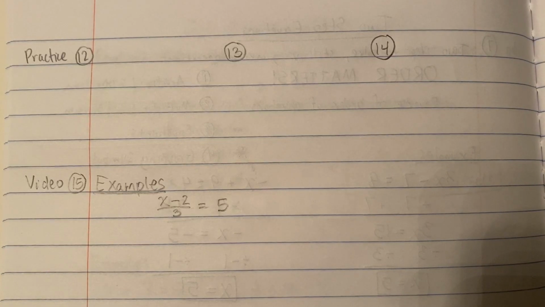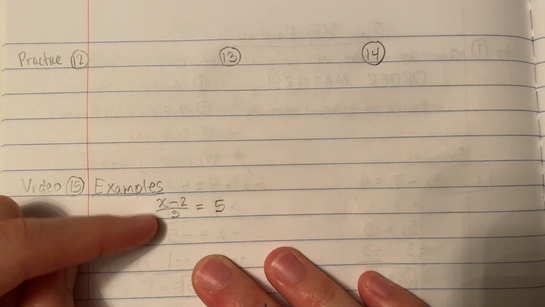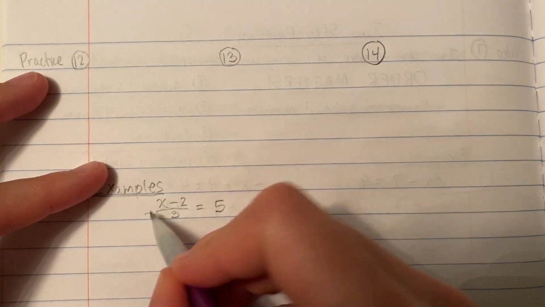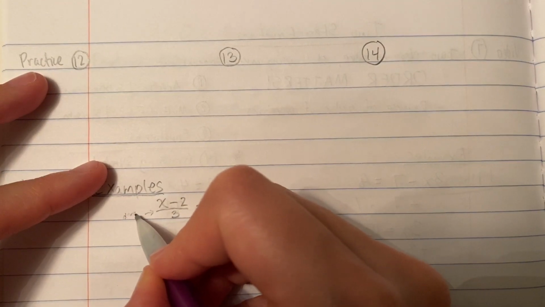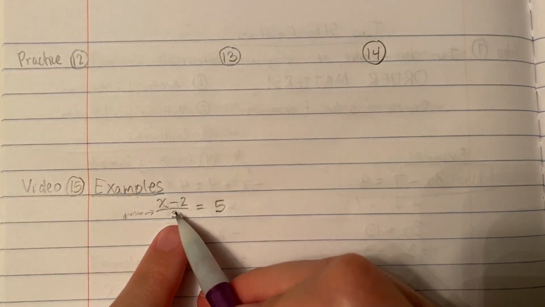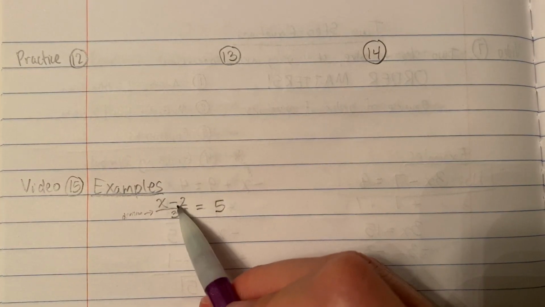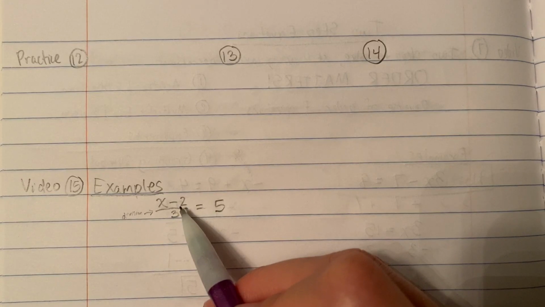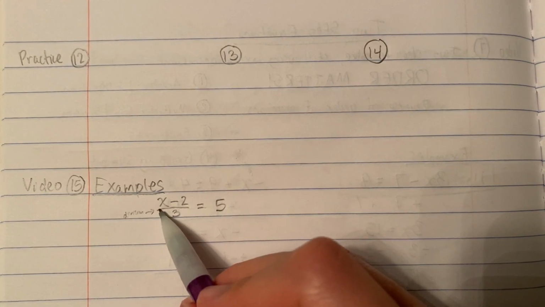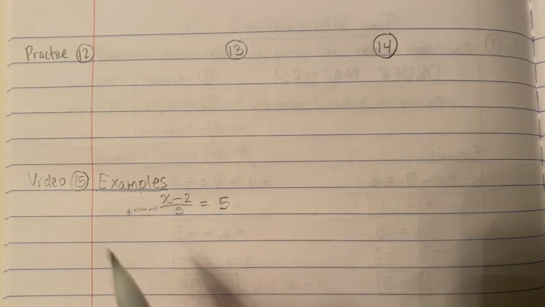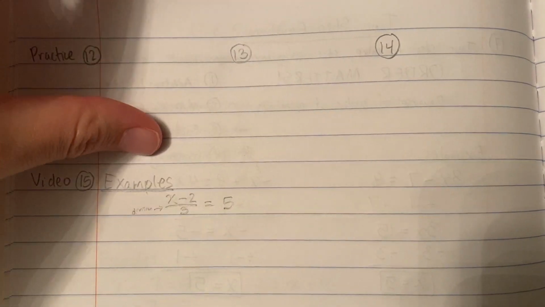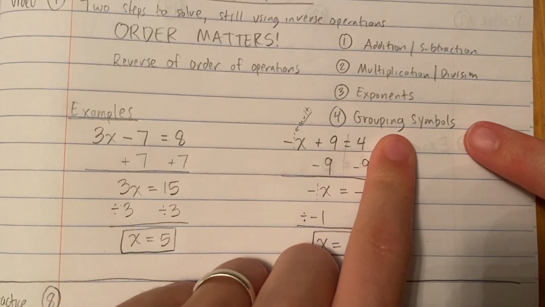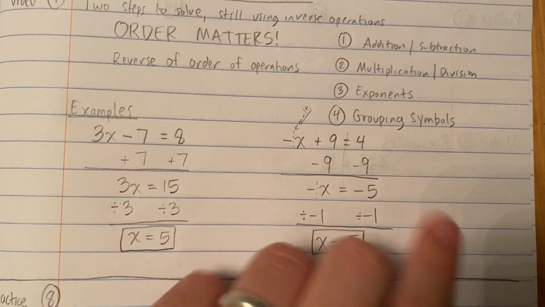We have to ask ourselves, what operations are here? Okay, and the thing is, this is division right here. Right, that's division. Okay, and you might think, well, subtraction comes before division, right? So I would do that first. But the thing is, remember that fraction bar is a grouping symbol. So grouping symbols come last. Because in order of operations, grouping symbols come first, right? So when we're solving equations, we do grouping symbols last.